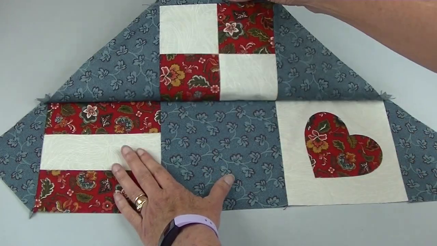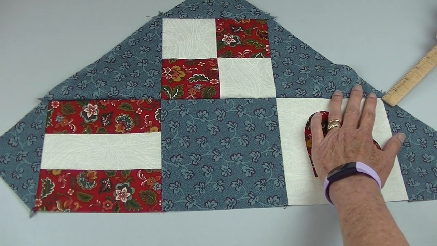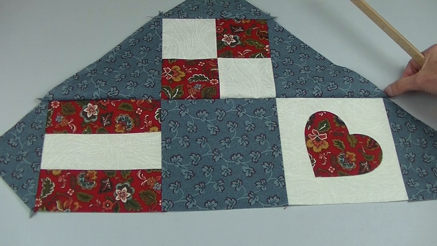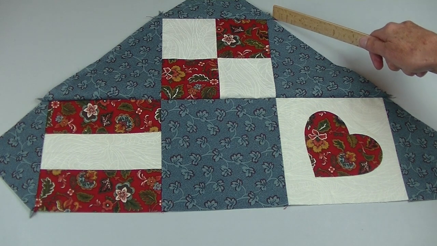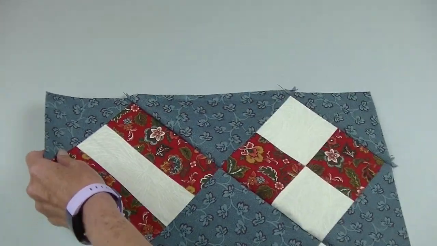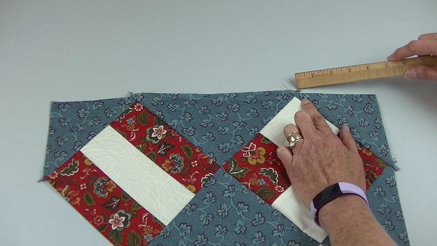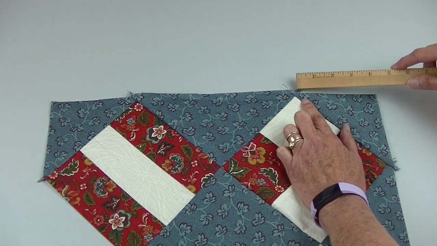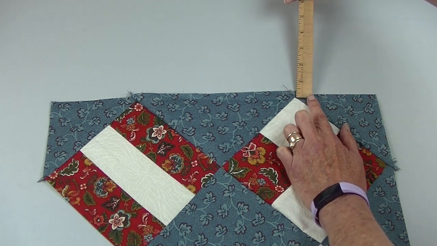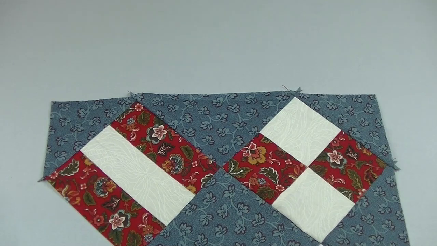I've sewn down that line, and I want to show you what these sides look like. You should have about 1/4 inch from the tip of your block to the edge. You have these little ears here, but you can just cut them off after you've ironed. Sometimes I get something that looks like this, where one piece is a little bit higher than the other, and that happens from time to time. So you just need to make sure that you've got 1/4 inch from the tip to the edge. And if you want to cut that little excess off, that's okay.